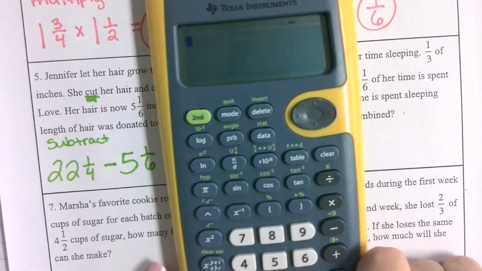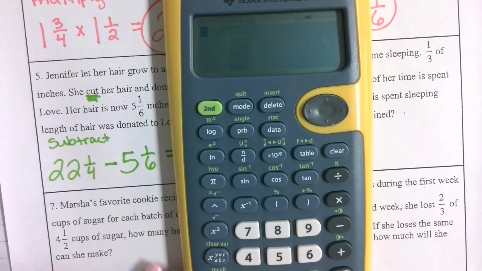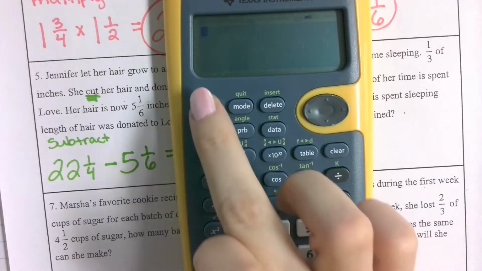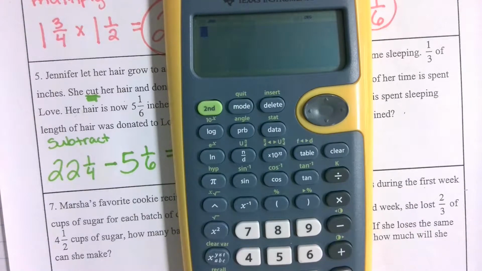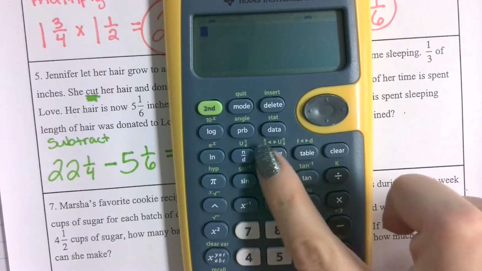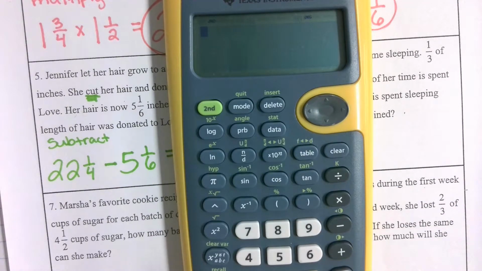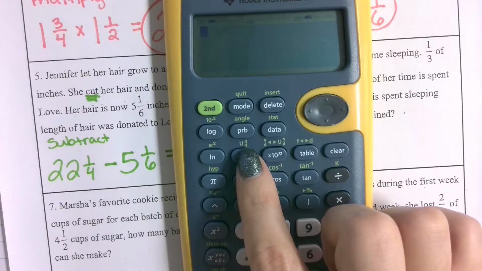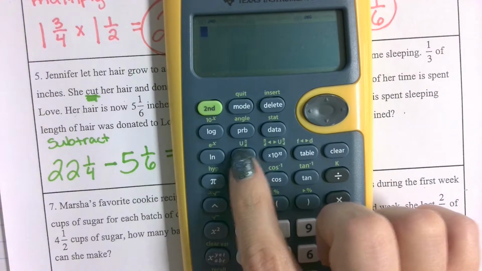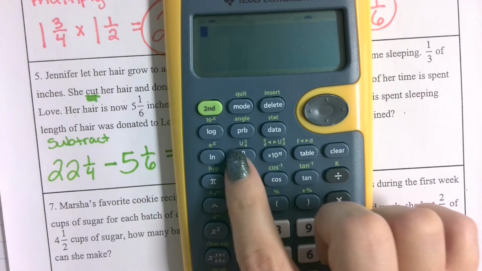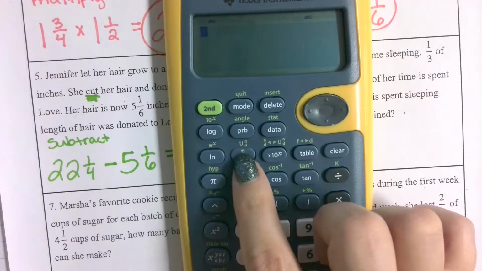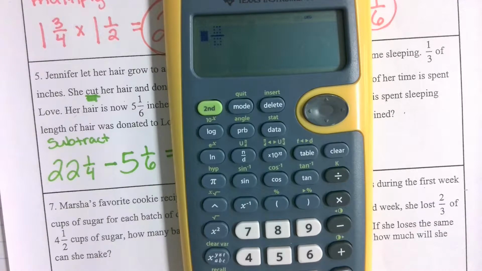If you want to make a mixed number, like I want to make 22 1/4, I'm going to hit the second button, that green button. Anytime you hit the second button, guys, everything that's written in green is now the true button. So I hit the fraction button because if you look above it in green, it says U and then ND. So it has a unit in front of a fraction. That means it's the mixed number. When you hit that, you now have your boxes popped up for mixed numbers.